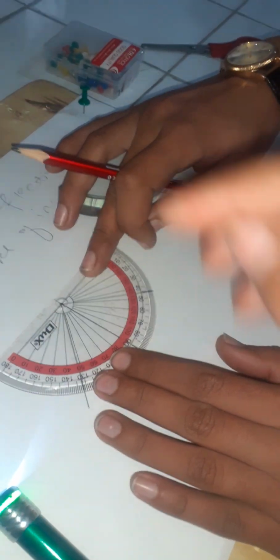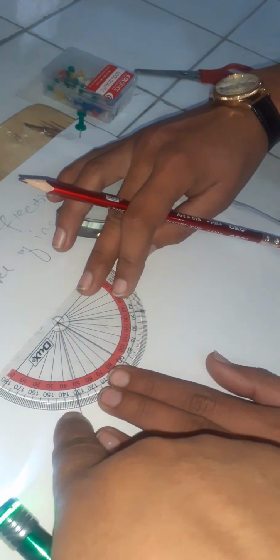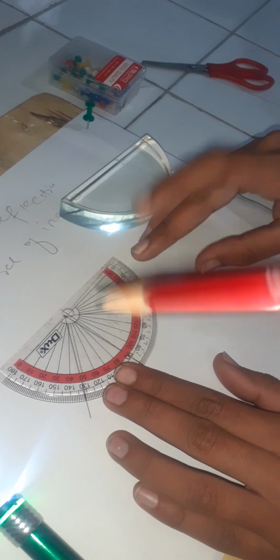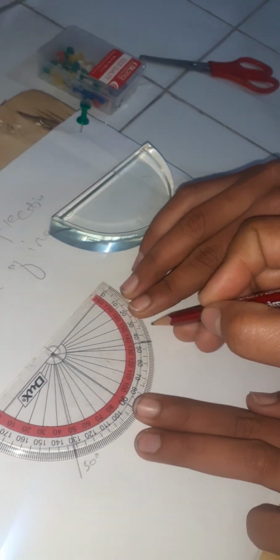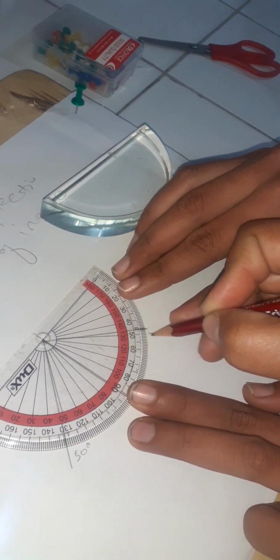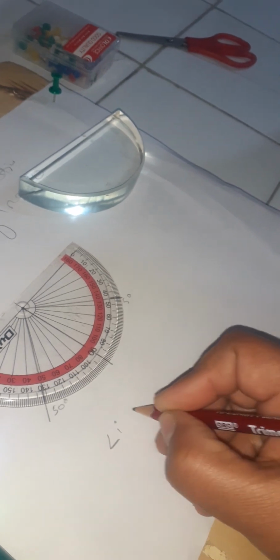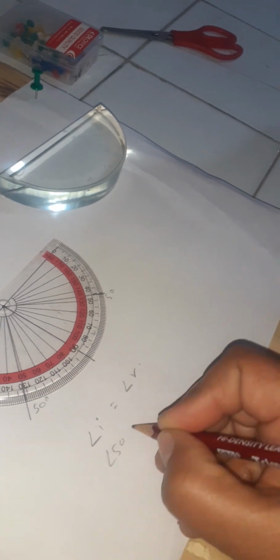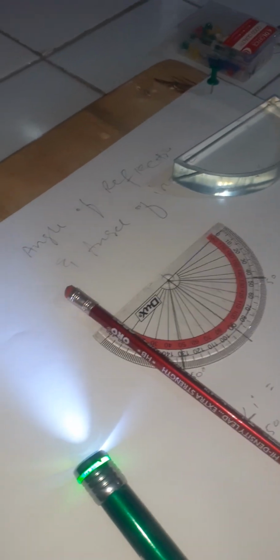Let's see what our angle here is. Angle of incidence is equal to, right here, 50 degrees, and angle of reflection is also 50 degrees. So your angle of incidence is equal to angle of reflection, that is 50 degrees equal to 50 degrees. So that was determination of angle of incidence and angle of reflection.